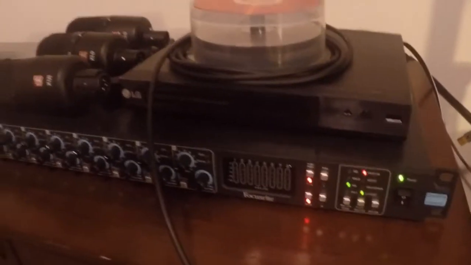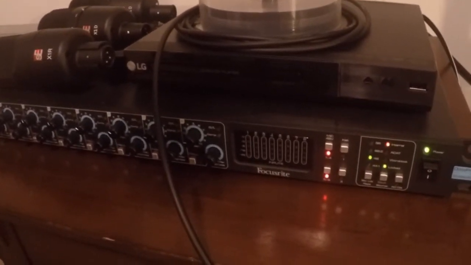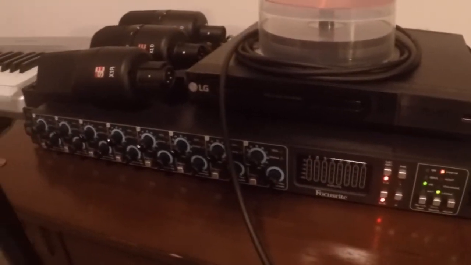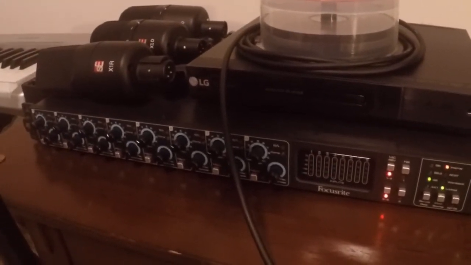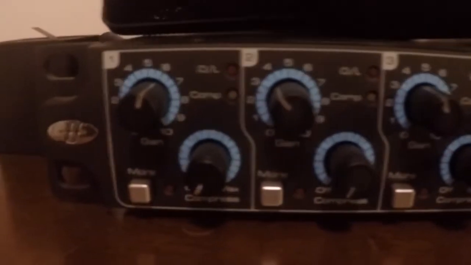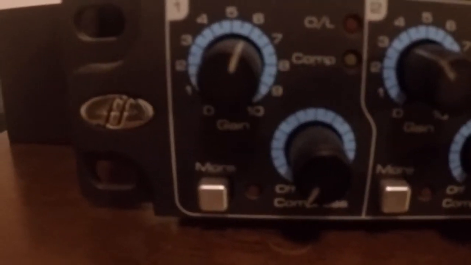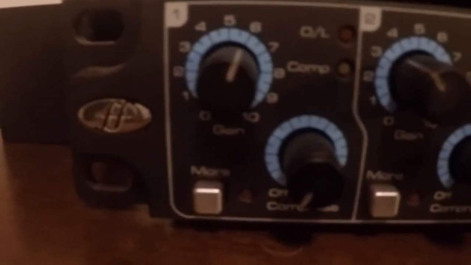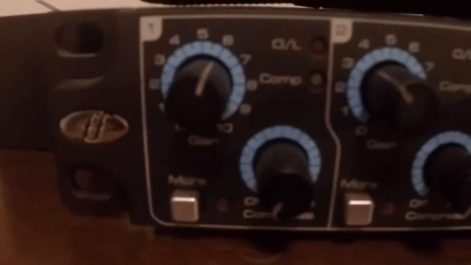I'm using the Focusrite OctoPre MkII Dynamic. Now the Dynamic means that there are built-in one-knob compressors. And you can see, I'll zoom in here a little closer. It actually has your gain and then the compressor. From the right it's squashy, and to the left it's loosey. But it's pretty good. It's nice.